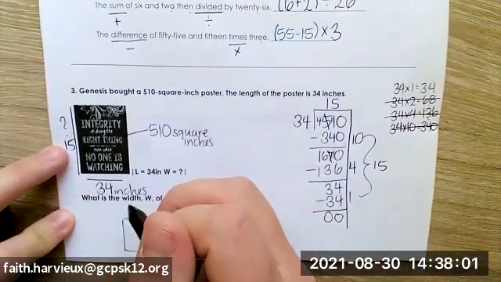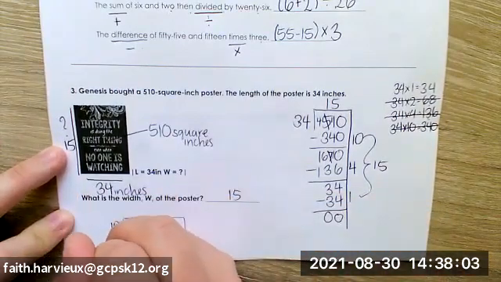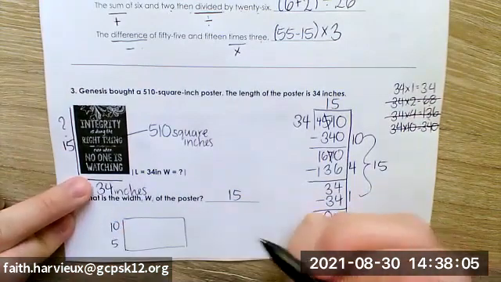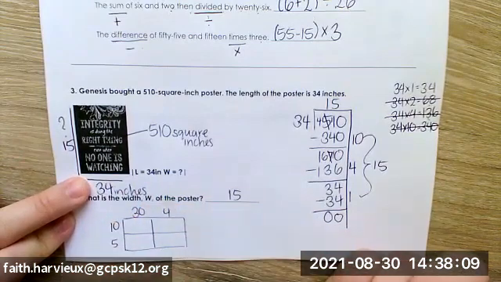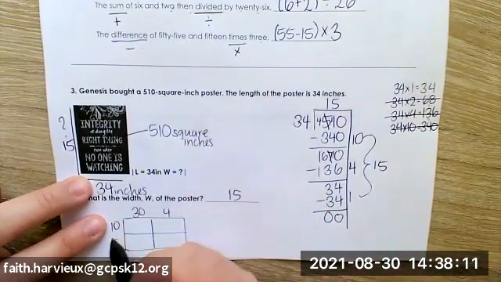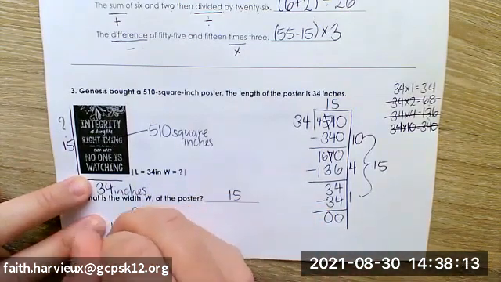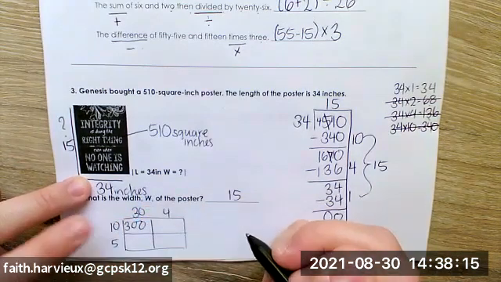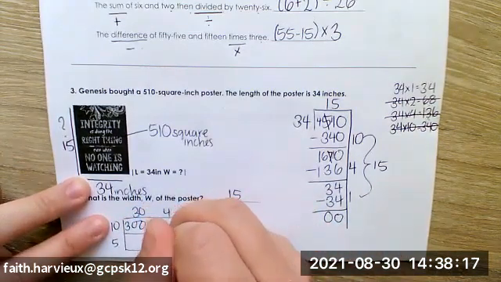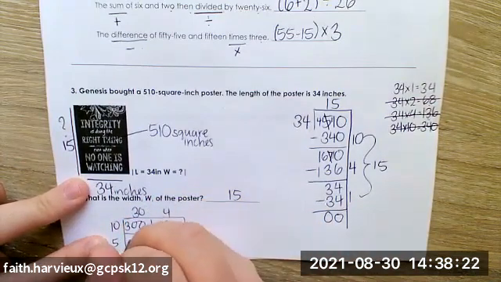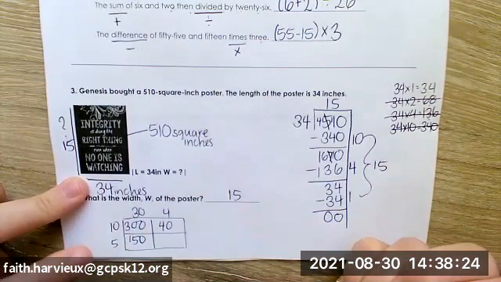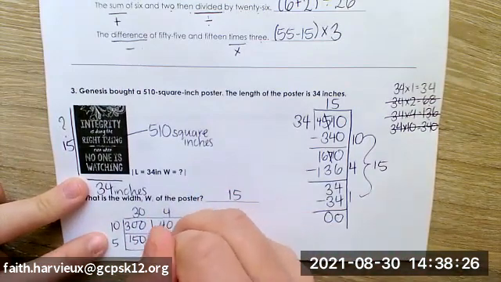I'm going to break up 15 into 10 and 5. I'm going to break up 34 into 30 and 4. I'm going to multiply 10 times 30. I know 1 times 3 is 3, and then I have 2 zeros. 10 times 4 I know is 40. 5 times 3 is 15, and there's 1 0. So that's going to give me 150. And 5 times 4 is 20.